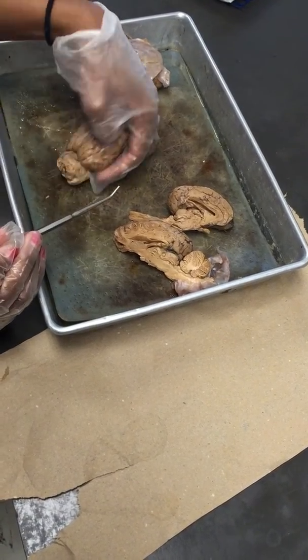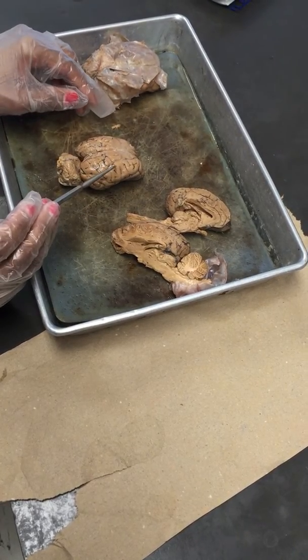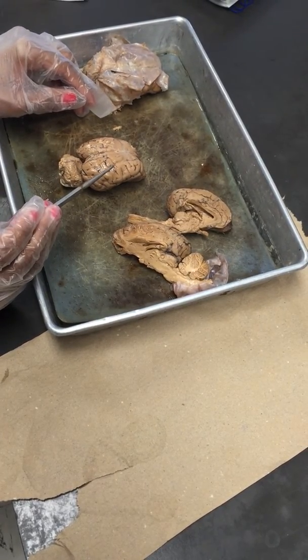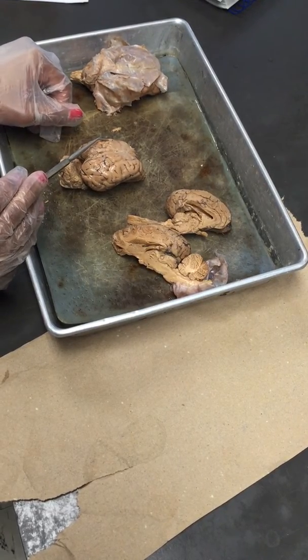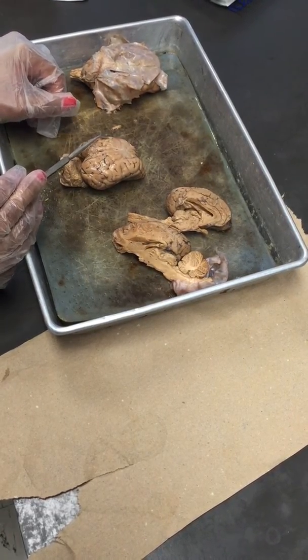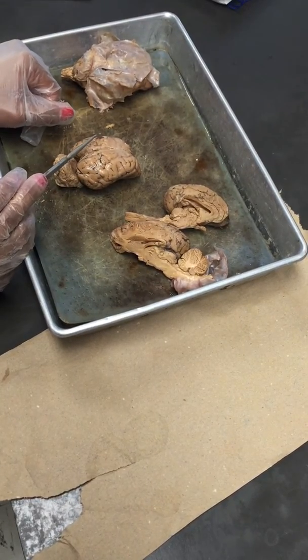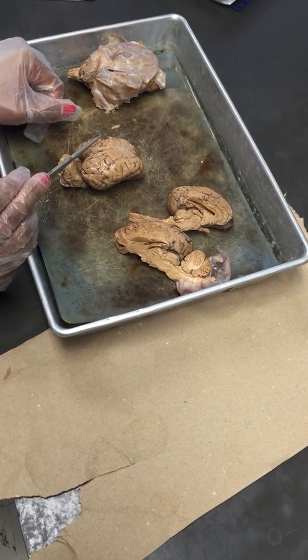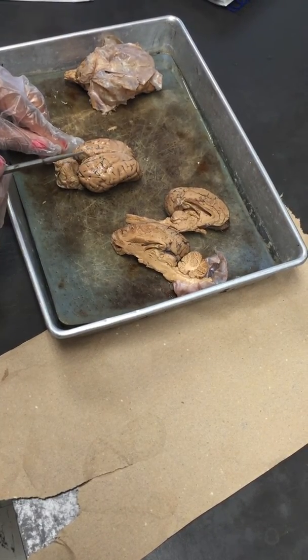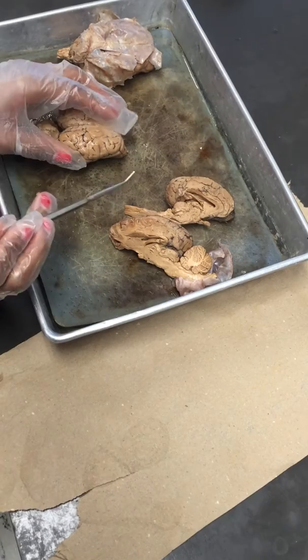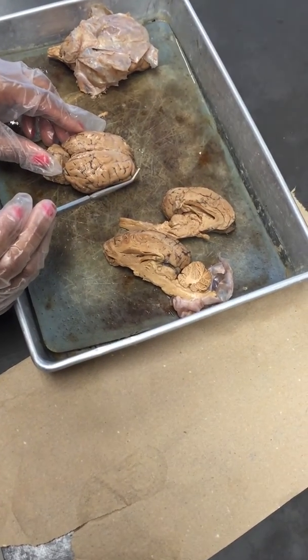Here, this is still the right. Okay? So we have our right side is for like our spatial thinking, abstract concepts. Our left hemisphere is considered our language area. So we have Broca's and Wernicke's areas, which are our language centers. And so we have our longitudinal fissure here.